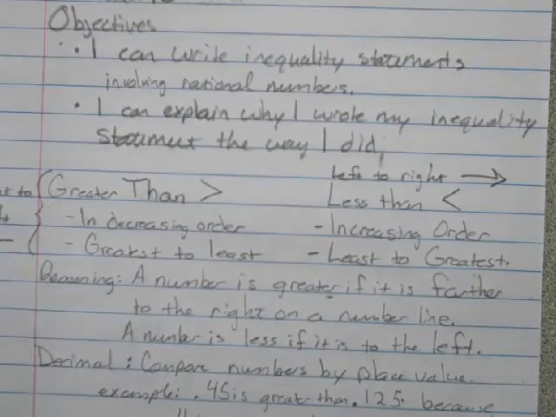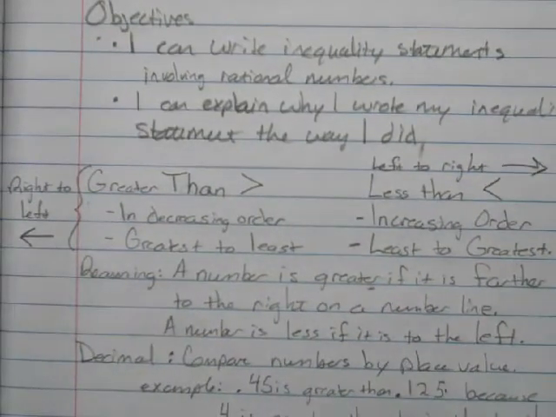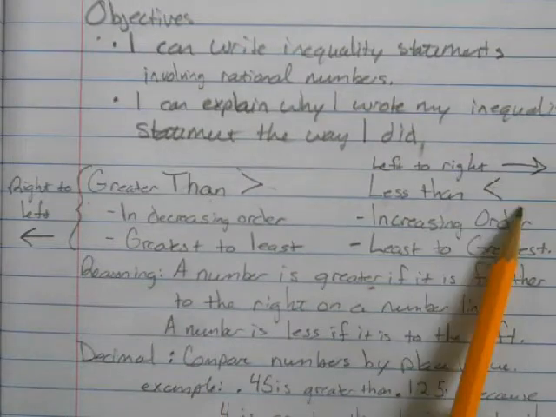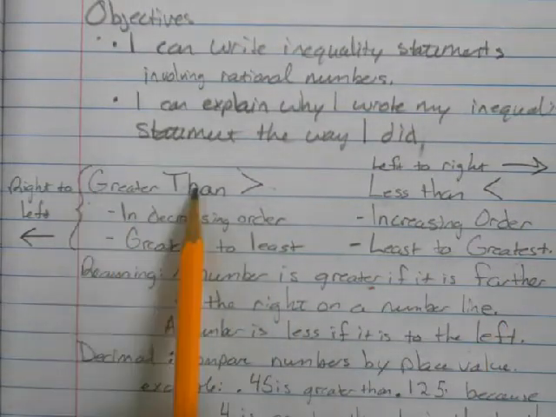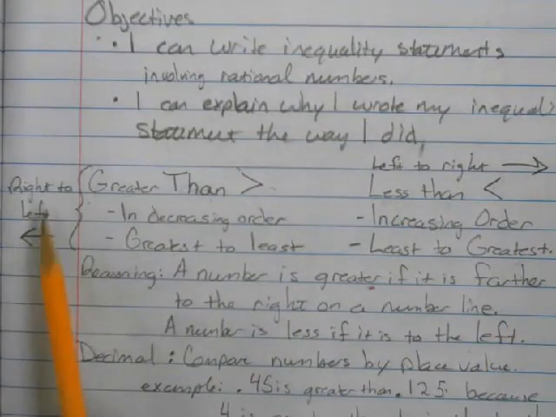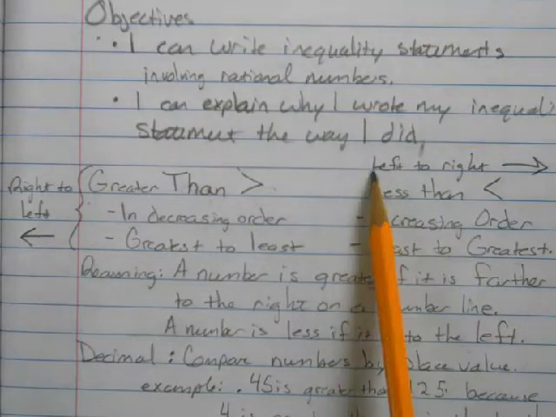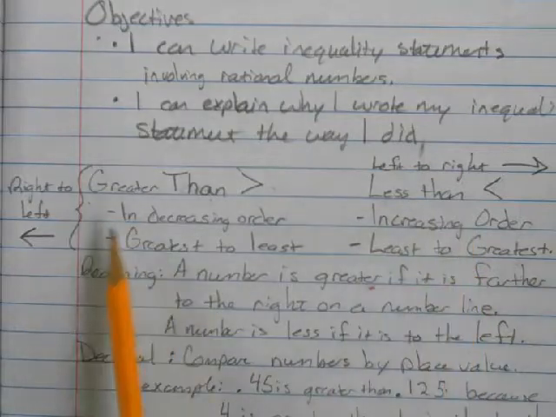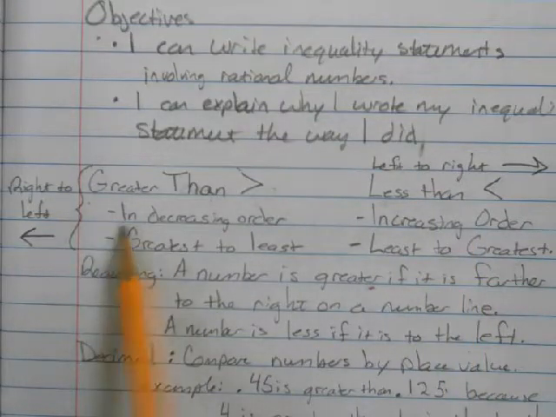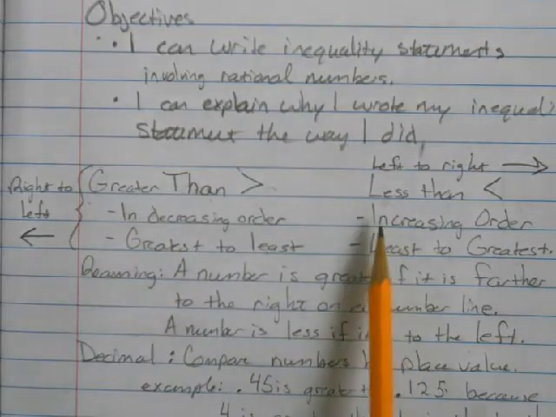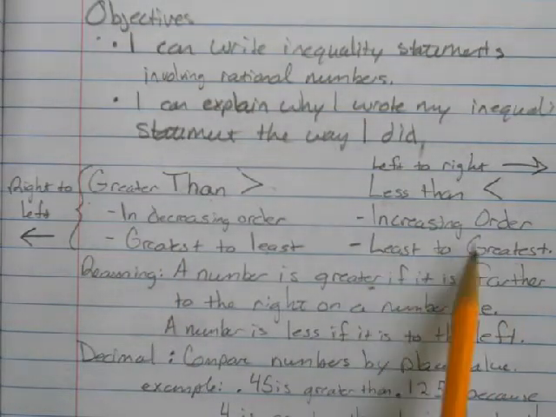So there are two ways that we would write inequalities. One of them is using a greater than, which looks like this, or a less than, which looks like this. Now, if we're going for greater than, on our number line we're going to go from right to left. If we are doing less than, we'll go from left to right on the number line. If they ask you to put it in decreasing order or from greatest to least, you're going to use greater than. If they tell you to put it in increasing order or least to greatest, you're going to use less than.